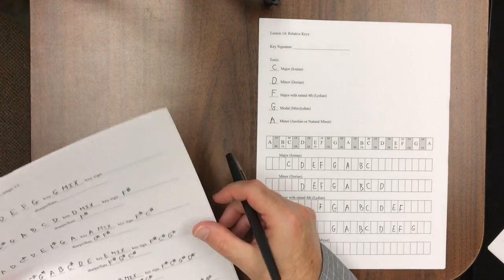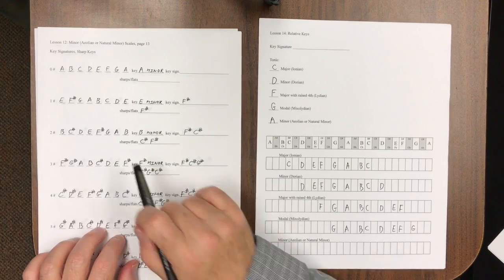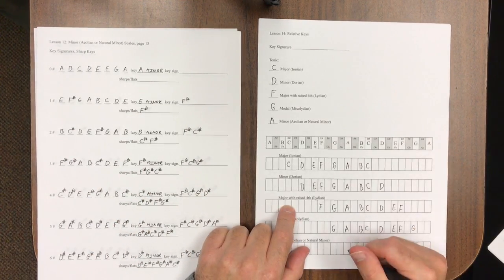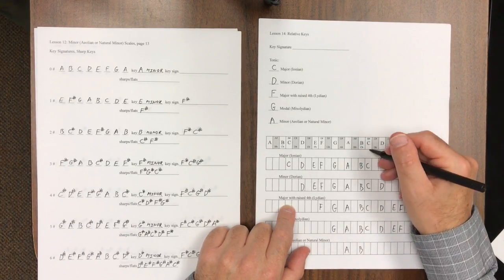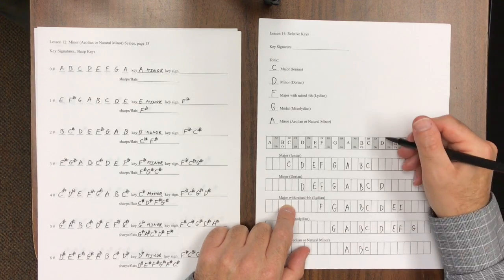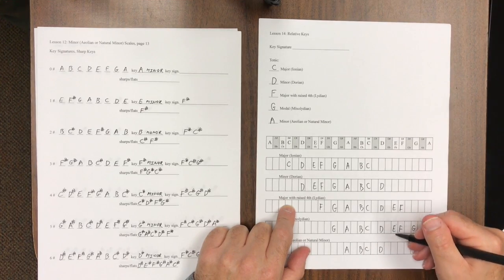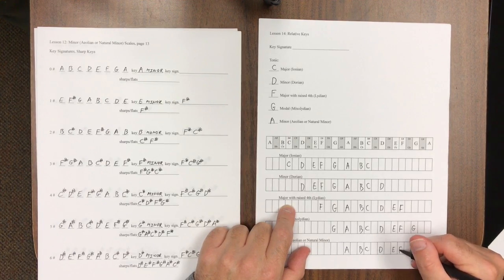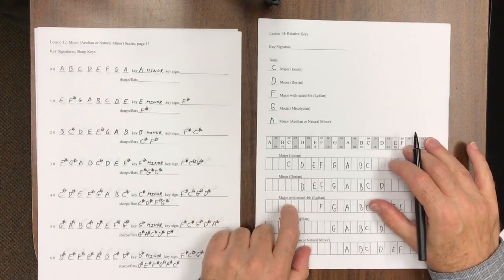And then for the next one, which is the natural minor or Aeolian, the notes are A, B, C, D, E, F, G, A. So we have A, B, C, D, E, F, G, A. So there you have it.